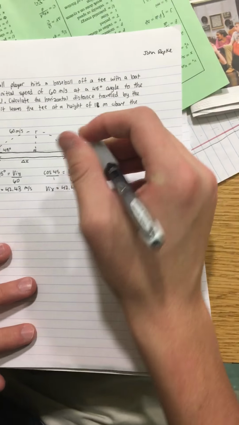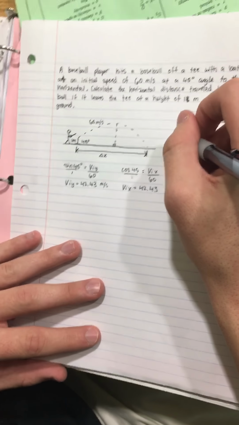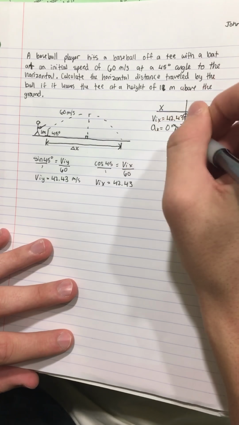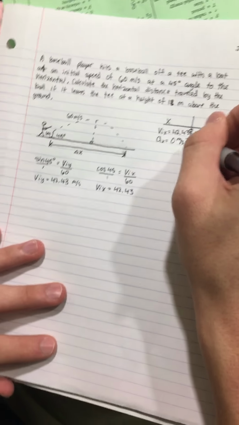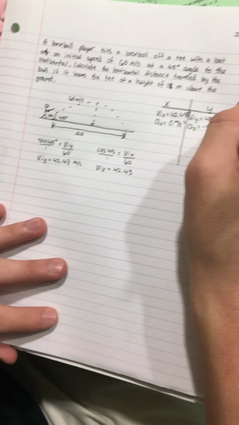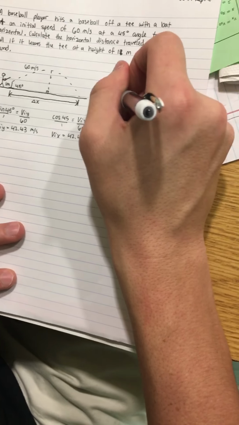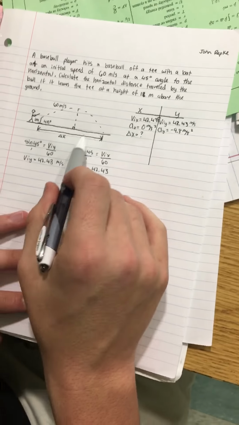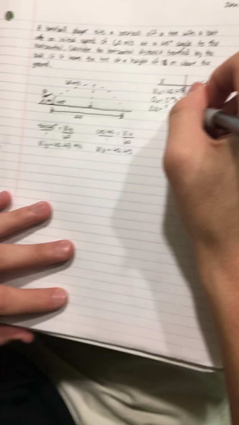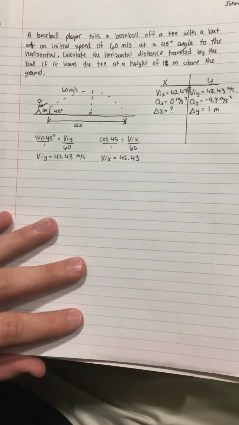All right, and then we know that the acceleration in the x direction is 0 meters per second squared, and that in the y direction it is negative 9.8. That's because of gravity. All right, and then delta x, we do not know. That is what we are trying to find here from when it lands. And the delta y is 1 meter. That's because of the height of the tee.